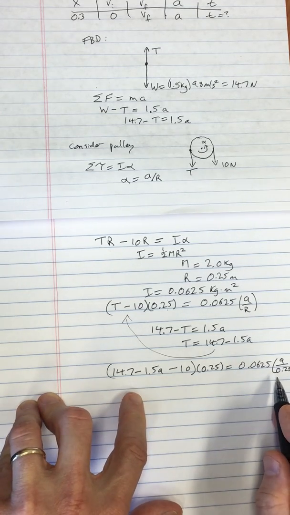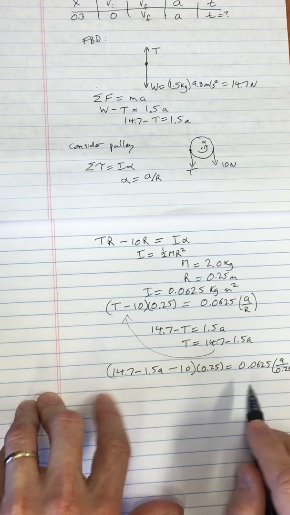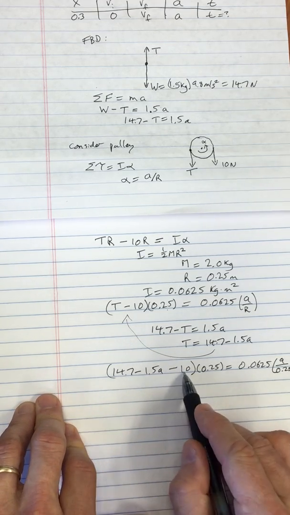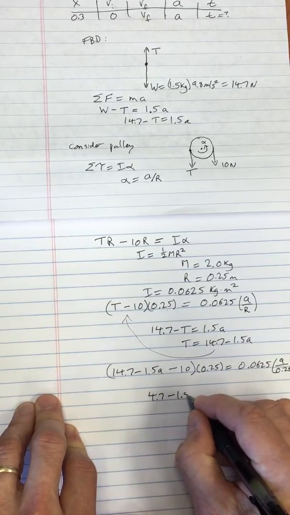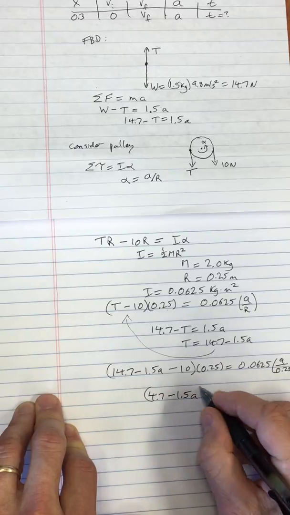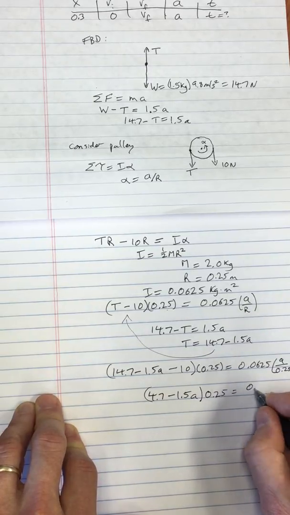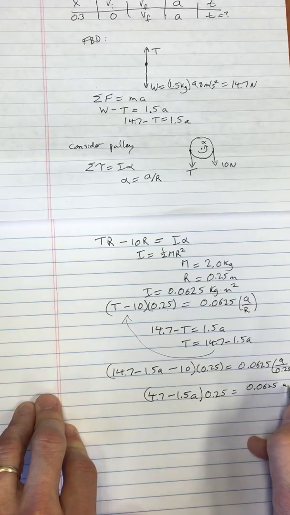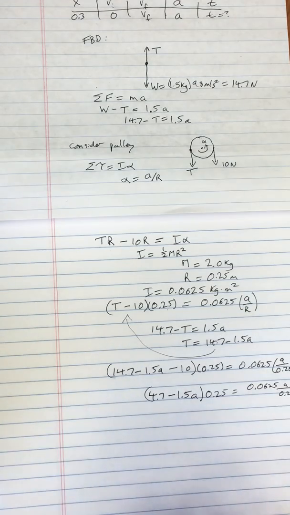And now I have an equation that's just an algebraic equation for a. So I'll reduce it. 14.7 minus 10 is 4.7, minus 1.5a, times 0.25 equals 0.0625a over 0.25.